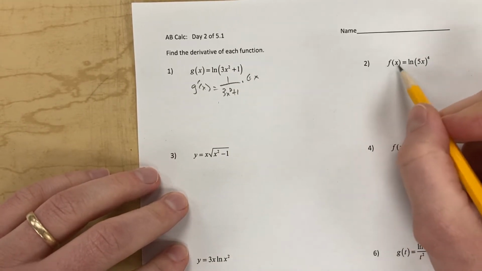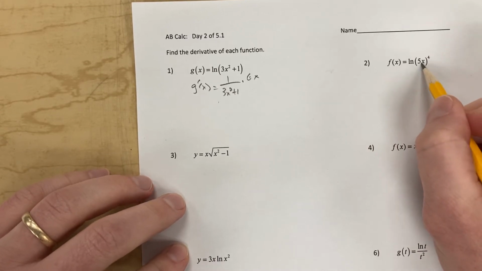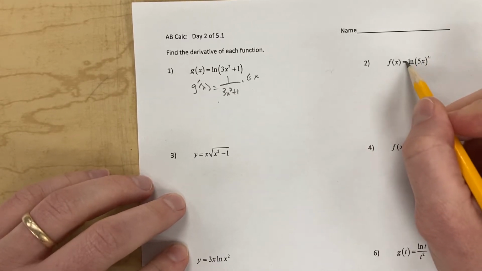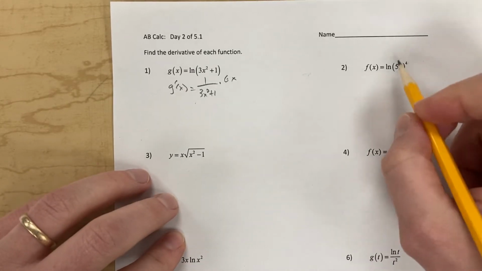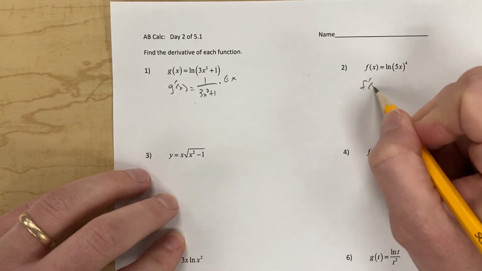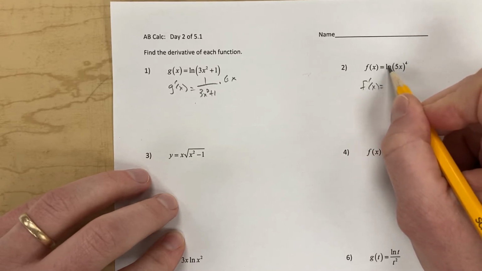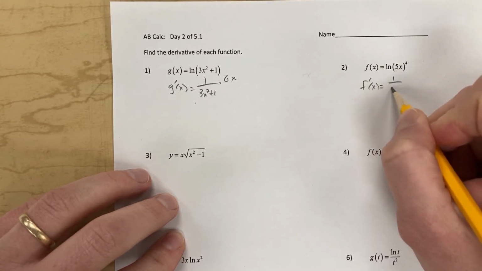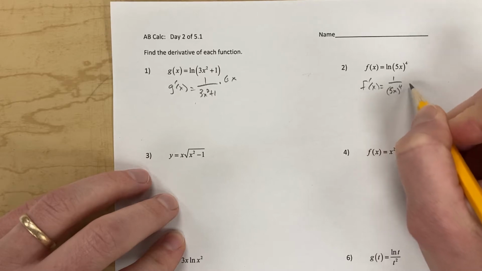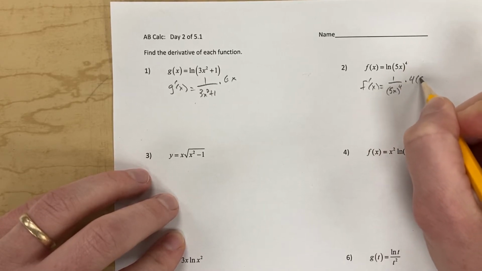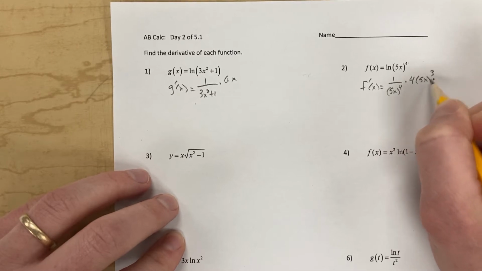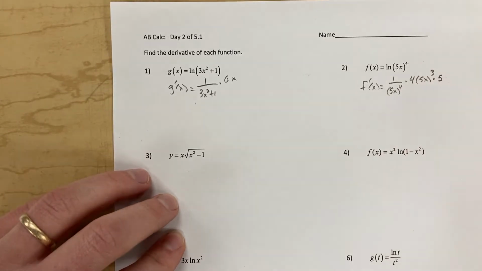For number 2, we have the 4 on the 5x to the 4, so that 4 could be brought in front, and you could do it that way, or you can leave it and handle it in this fashion. We'll assume that you left it, and so natural log is the first thing we're going to do. We have 1 over 5x to the 4th power times the derivative of that, which will bring the 4 down, 5x to the 3rd, times the derivative of 5x, which is 5.